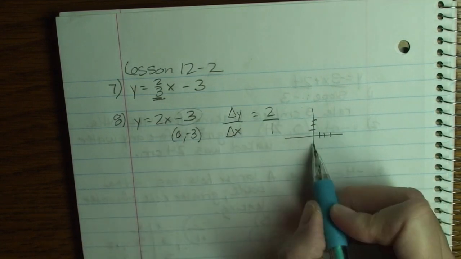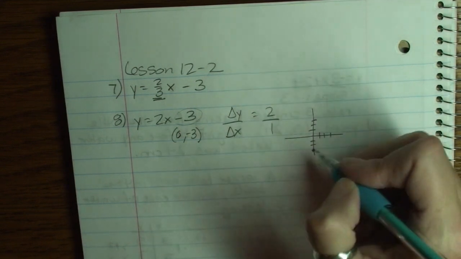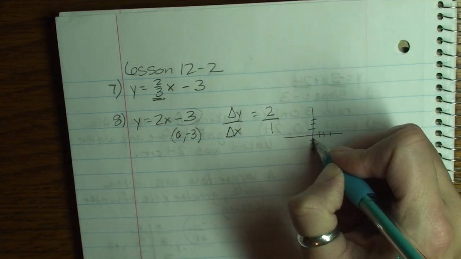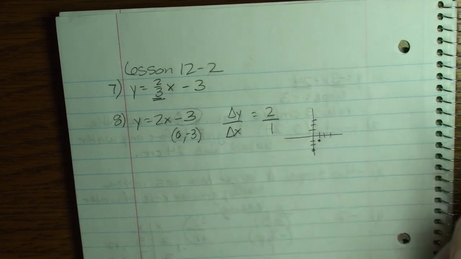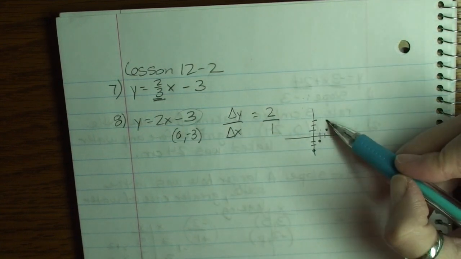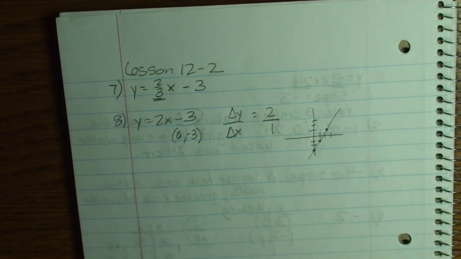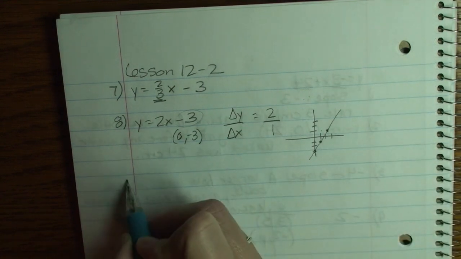I would start at 0, -3, which would be right here. And this change in y means go up 1, 2, and go +1. So there's a point. Up 2, +1. There's another point. I could keep doing that, and this would make a very beautiful straight line. Okay, number 9 says compare and contrast the slopes for the equations.